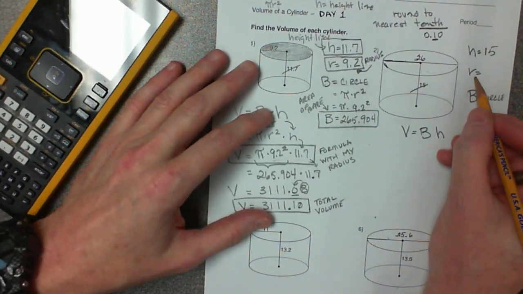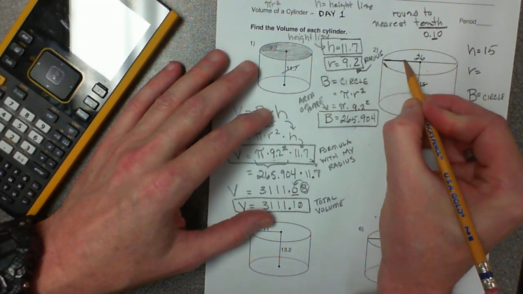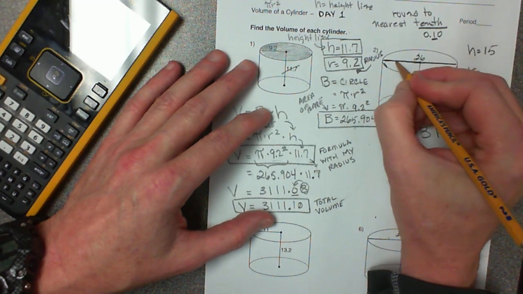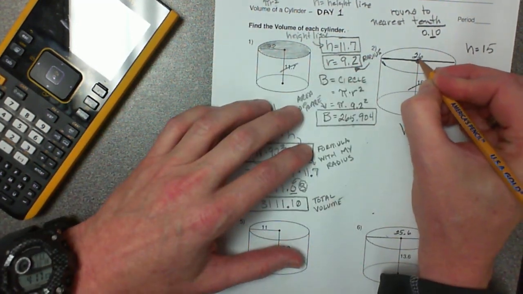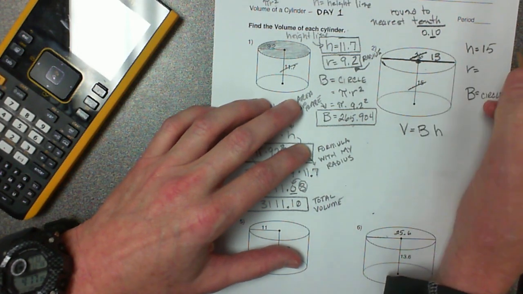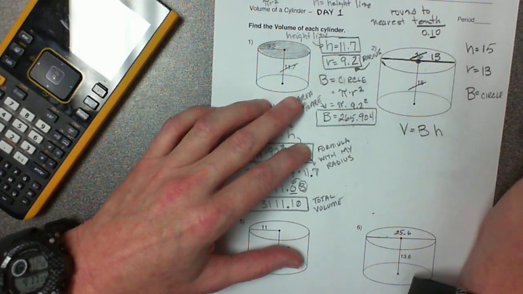So let's go to radius next. Do I have the radius here? Or do I need to take this 26? I need to cut it in half. Yeah, this is all the way across. I don't need that distance. I need from the center of the circle to the outside edge. I'm going to cut that in half and recognize that my radius is a 13.